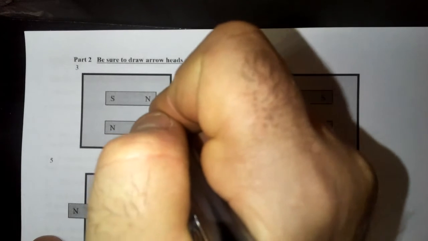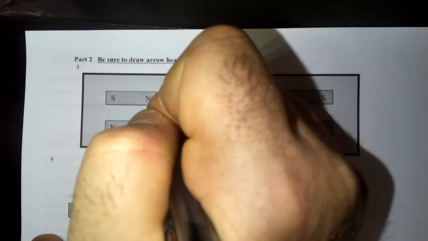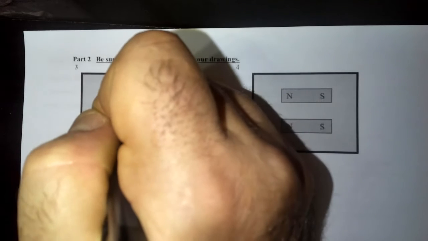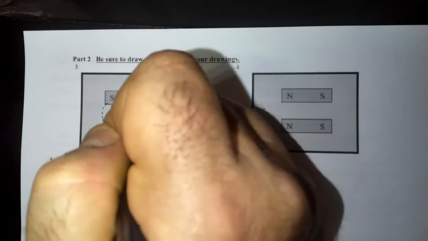Okay, different orientation, and we're going to be drawing from the north to the south, and the dots would kind of go around like this if we did this in real life.